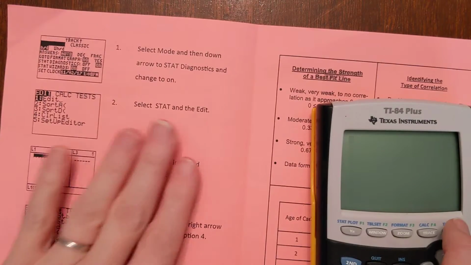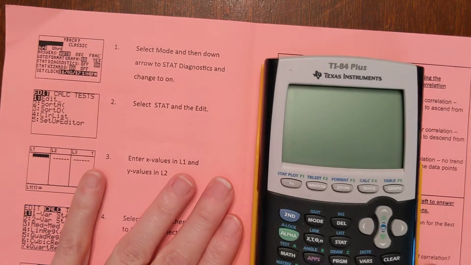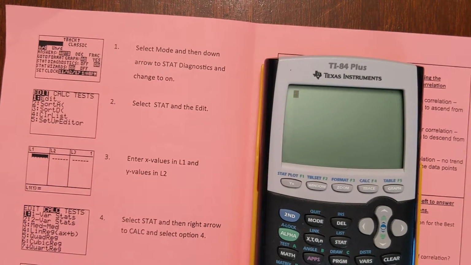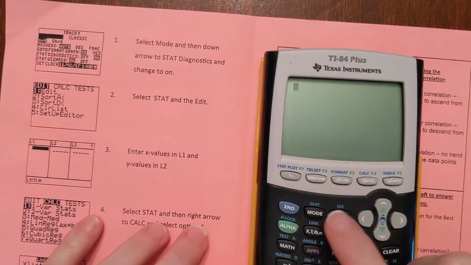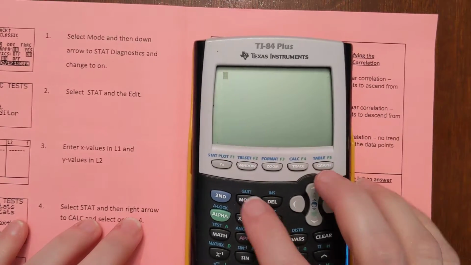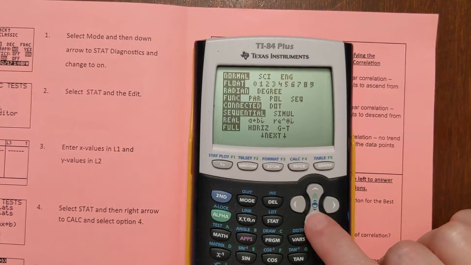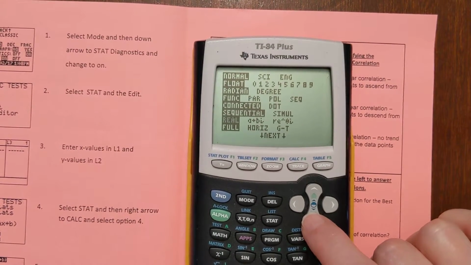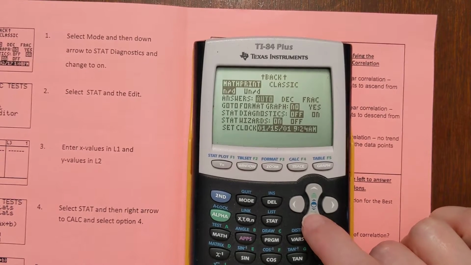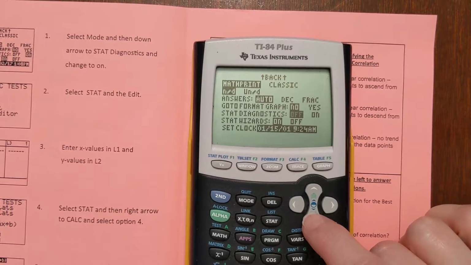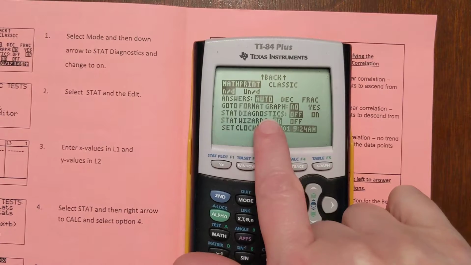So here are our steps right here. Here's your calculator. The first thing you're going to do is select mode. You see the mode button right here? You're going to need to push that mode button. Then you're going to want to scroll down quite a ways until you get to stat diagnostics.